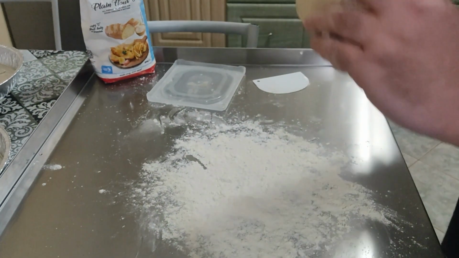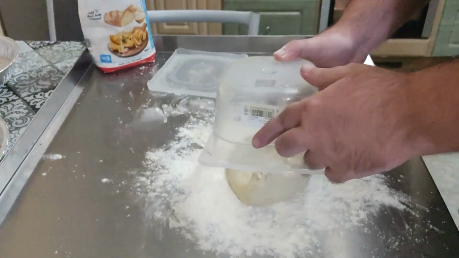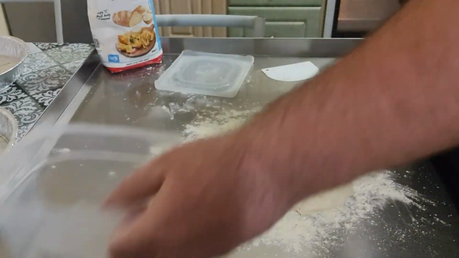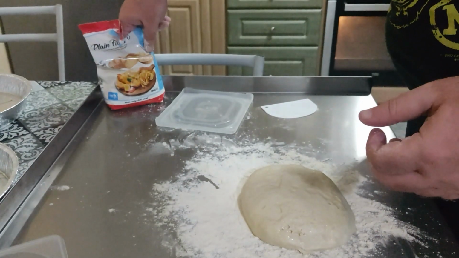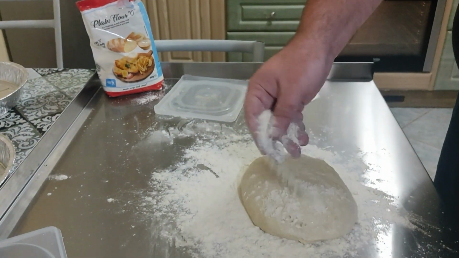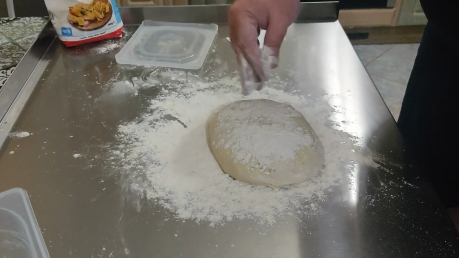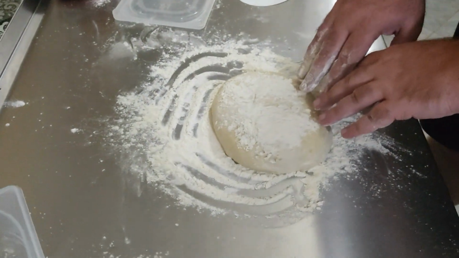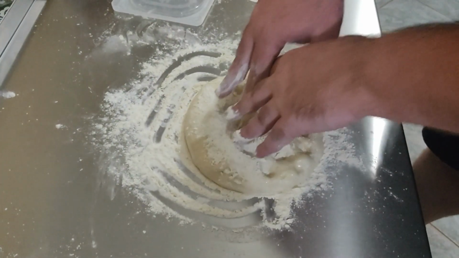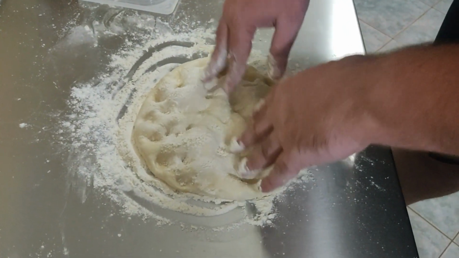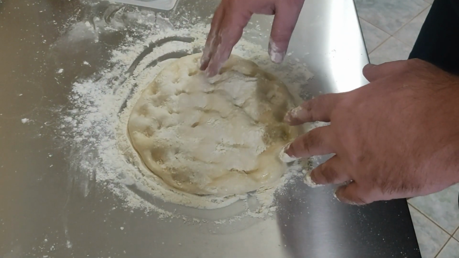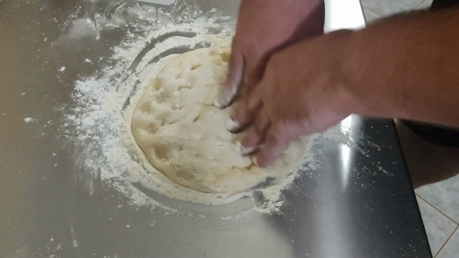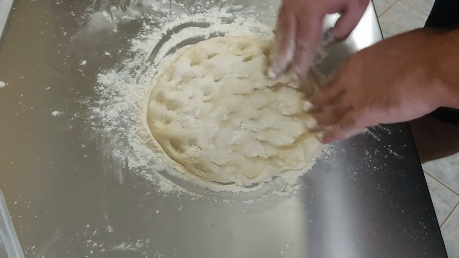As usual, we put the container upside down. Beautiful dough. Some more flour. And now is the time that we put our finger inside to make some holes. Remember, in this case, the tray is rounded, so I want to still maintain the rounded shape.